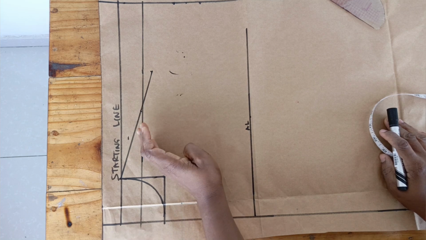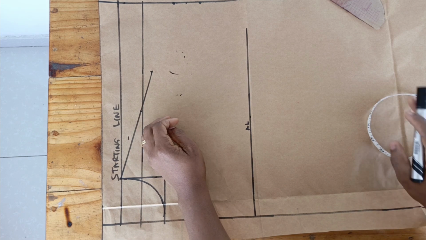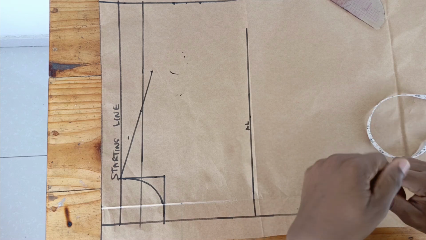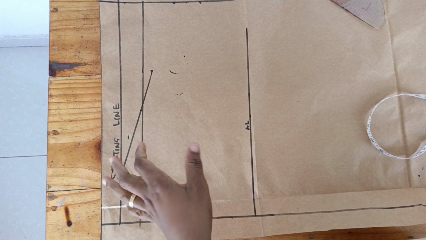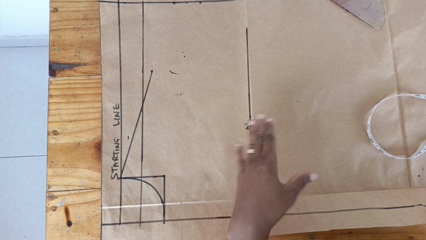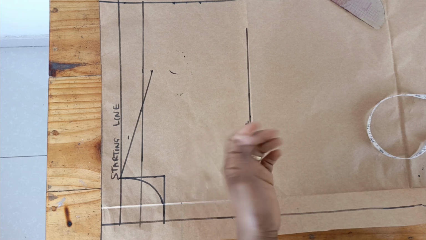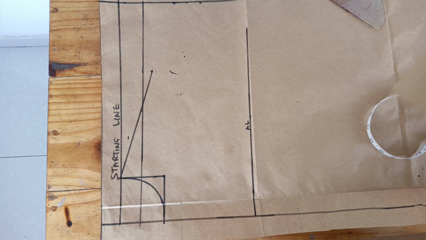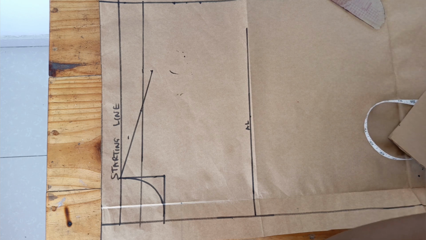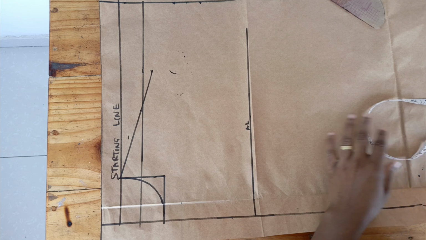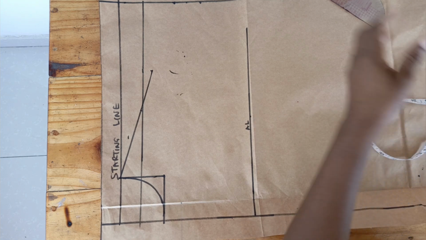I'm going to be drafting only the front bodice for this particular video, because for the back bodice we have a video on the channel. I'm only drafting the front because I want to alter the bust point. I want to give it a push up effect. That's why we are recreating the front bodice. But I have a video on the channel on the basic bodice block. Please do check it out.